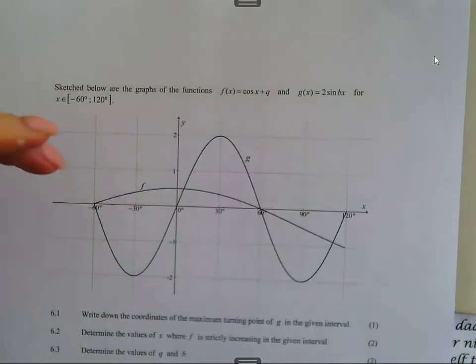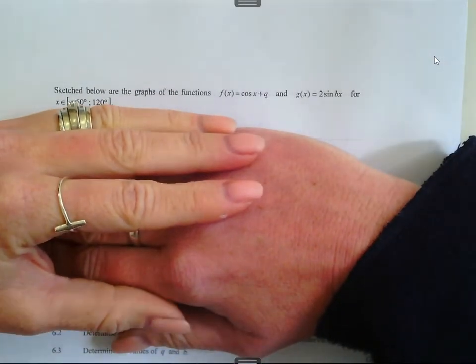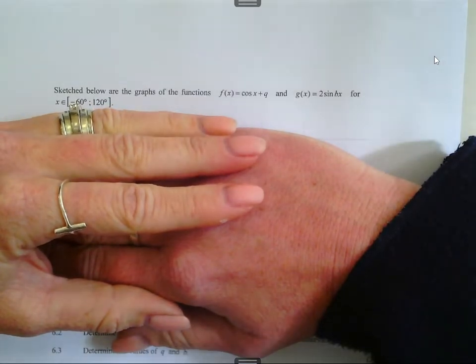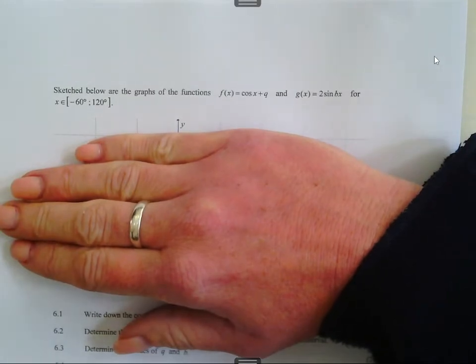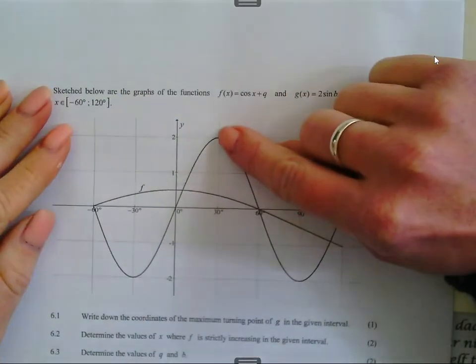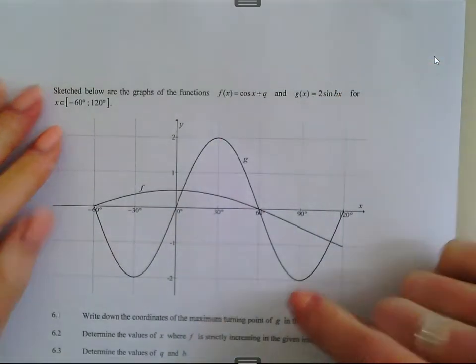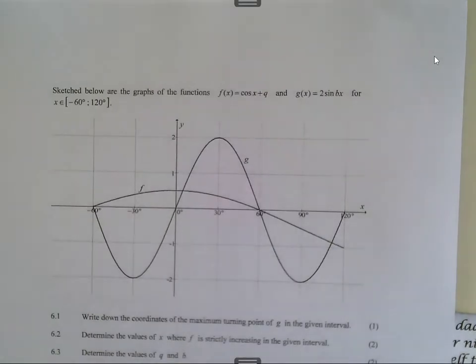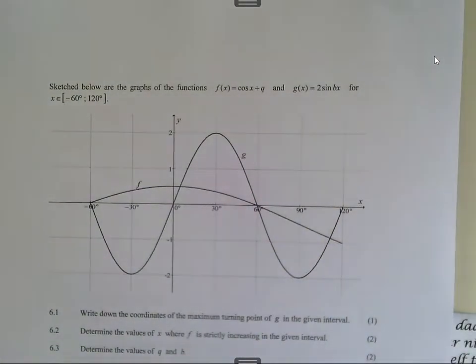Okay, let's look at g of x. What is g of x's a value? 2. What does that mean? What is a value again? Amplitude. That is the maximum minus the minimum divided by 2. Now let's just look at the maximum value we have there. It's 2 and the minimum is -2. So that works out perfectly. Then it has an unknown value in the place of b. What does that tell us? What has been influenced? The period.